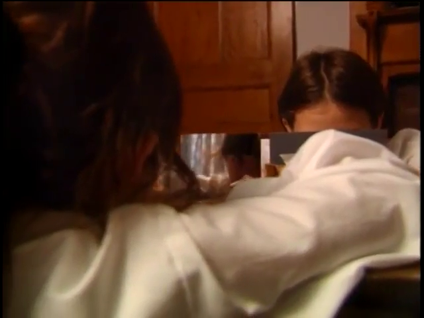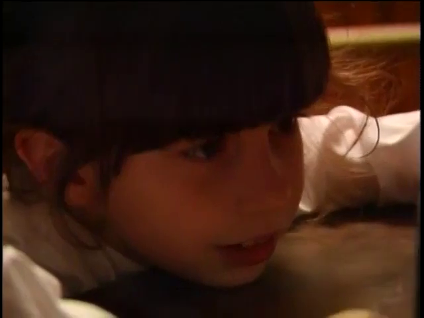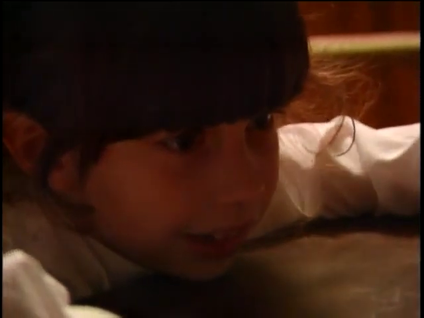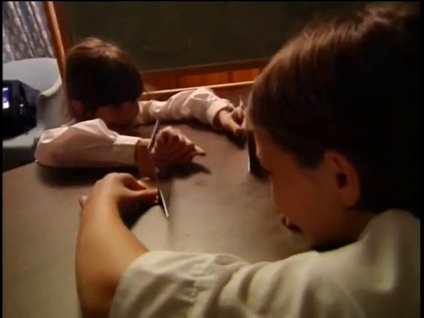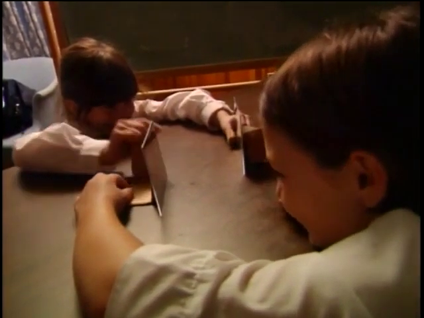We asked Joe and Terry to stand on opposite sides of a table. We then asked Joe and Terry to arrange their mirrors so that Terry can see Joe's reflection in her mirror. Oh, I see you. We see you. After some trial and error, the children figure out a way to solve this challenge.